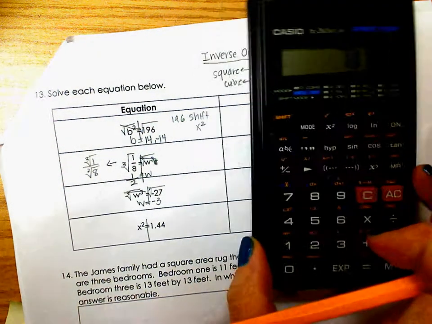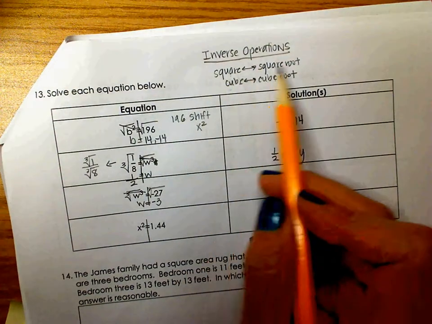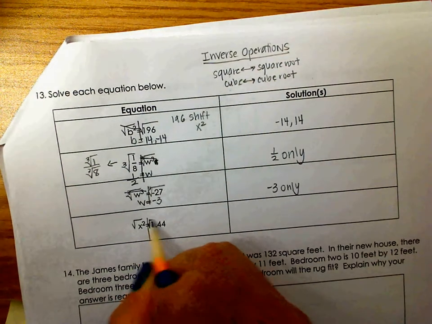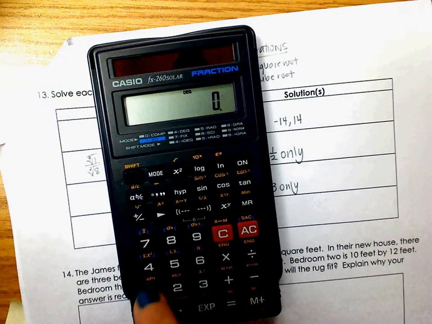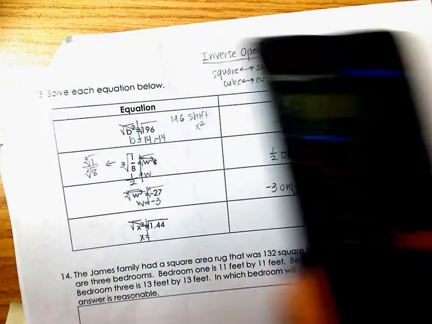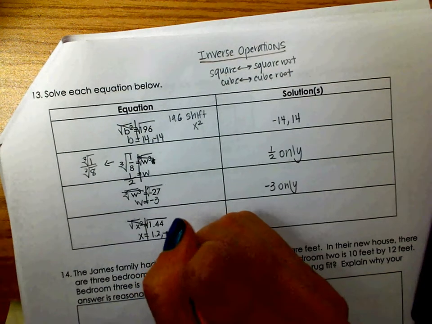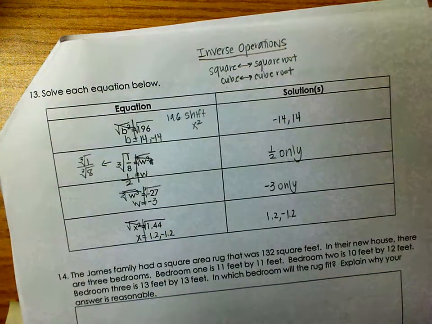All right, the inverse, you have an x squared here. The inverse operation of squaring is square rooting. So we cancel that out. We get x equals, how do we square root? You take the radicand, 1.44, and square root, which is shift x squared. And you get 1.2, but also negative 1.2. And those are your solutions.